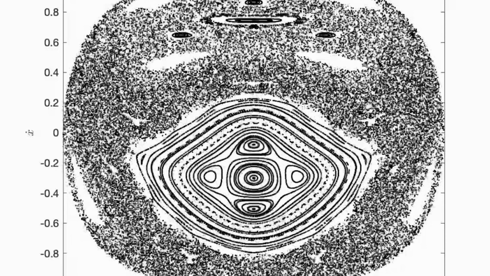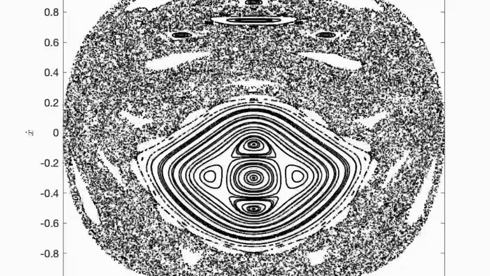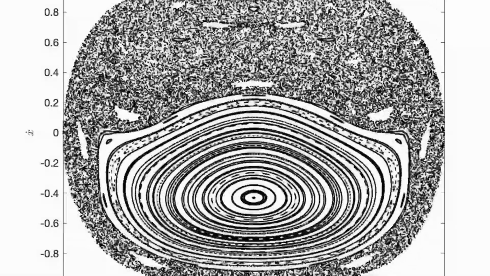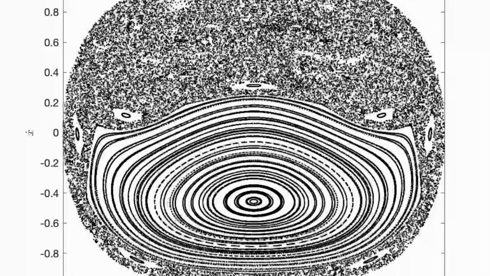All right, we're gonna scroll on ahead to save some time here. And so at very high energy levels, we end up with a single stable fixed point around here, a sea of chaos up here. There is a stable fixed point right over here, and some surrounding it as well.